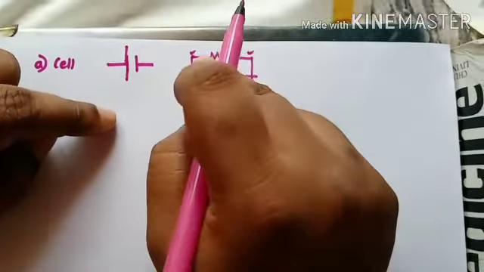Most of you might have learned this portion in electrochemistry. Suppose I draw what you mean by an electrochemical cell that you had learned in chemistry. What is an electrochemical cell? An electrochemical cell is a cell which converts chemical energy to electrical energy. So what are the basic parts of an electrochemical cell?